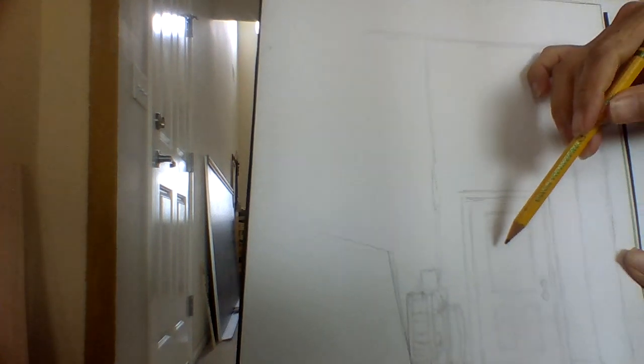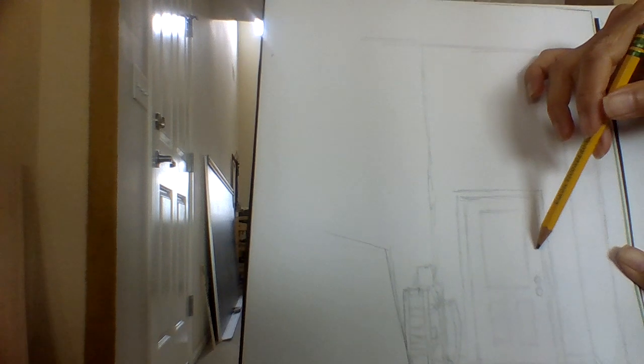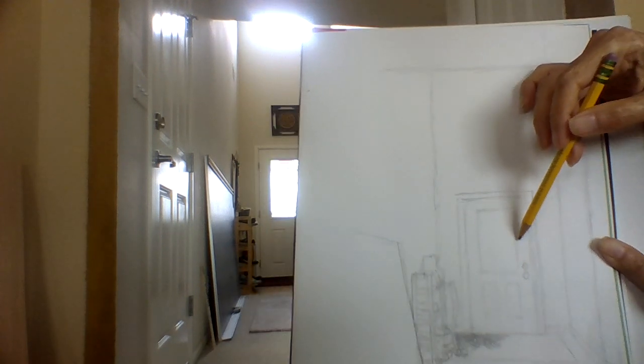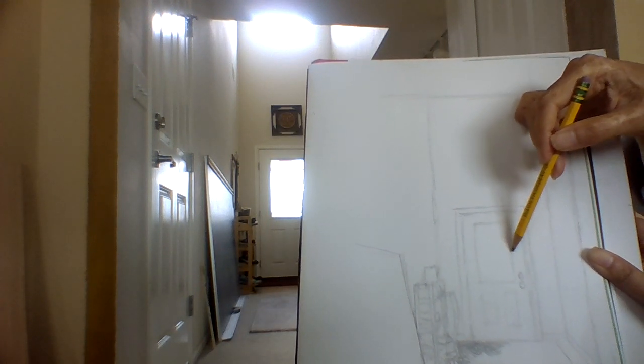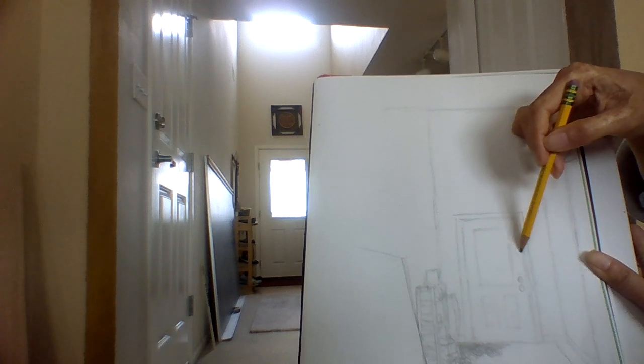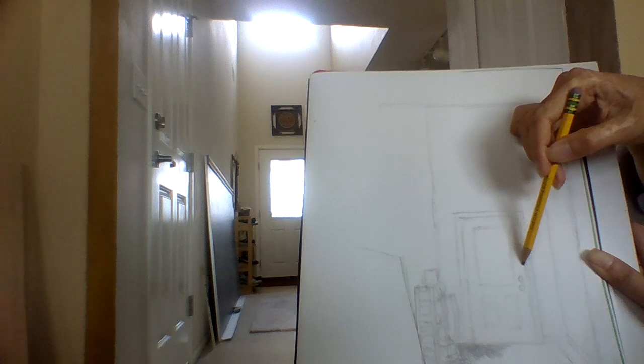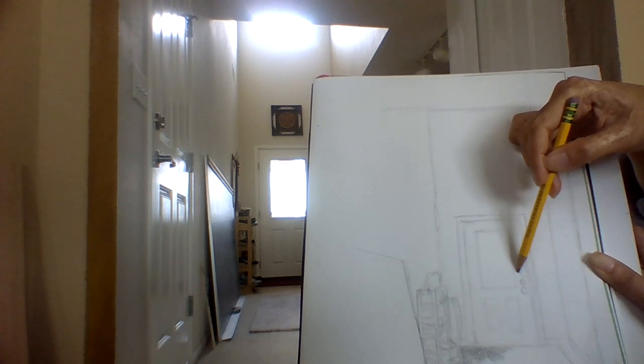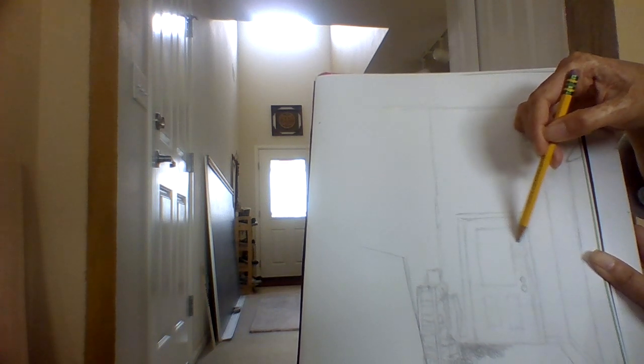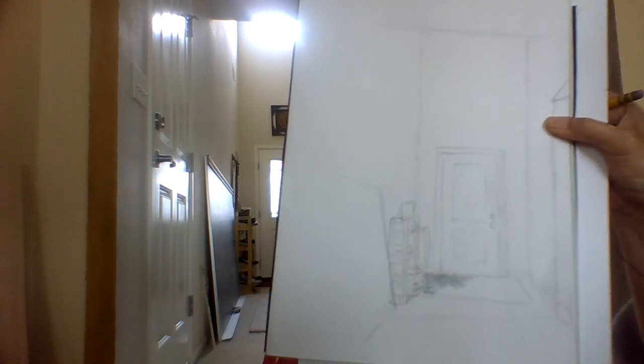Hold on, let me get that out of the way. Leave that the lightness of the paper, and then go over to the side where the door is a little bit darker, and just kind of lightly shade in that area just so that there's a slightly darker value right there. So just kind of get that in there. And then adjust your values accordingly.